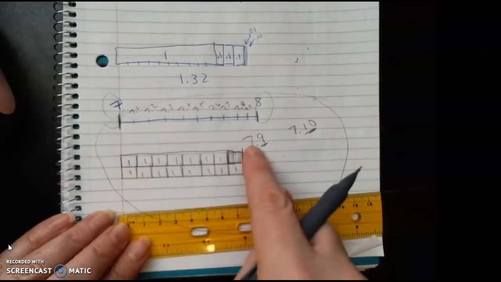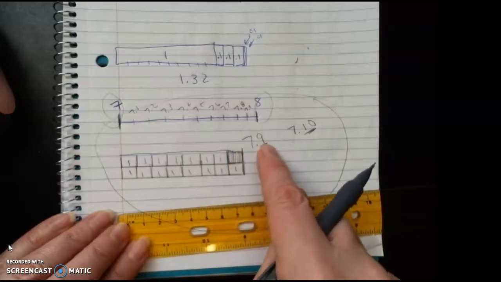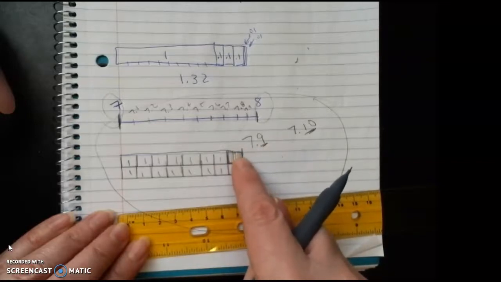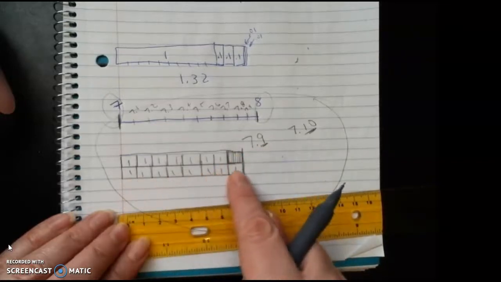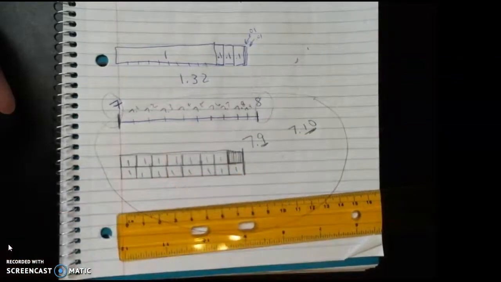So I can have them build the 7.9. And again, with paper strips, I could then have them add that extra 0.1 and suddenly realize that now it equals 8. And I might need 2 paper strips to really help them believe me, but that's an option.